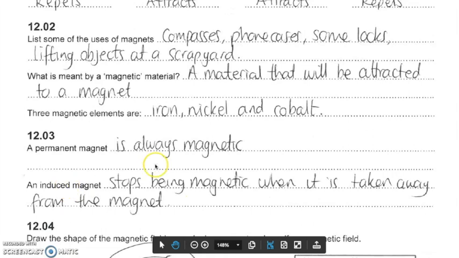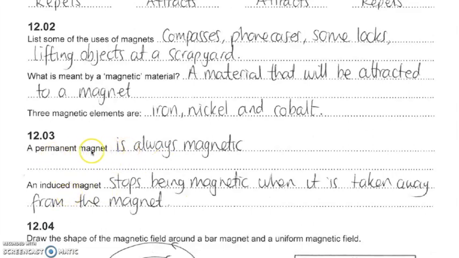So what is the difference between a permanent and an induced magnet? Well, a permanent magnet, as the name suggests, is permanent. It will always be a magnet. Whereas an induced magnet's magnetic properties can be taken away from it, okay? So it can be turned on and off, essentially.